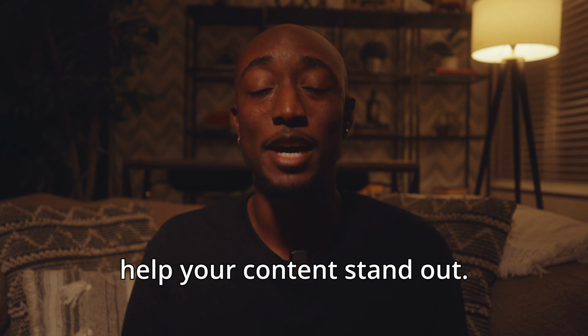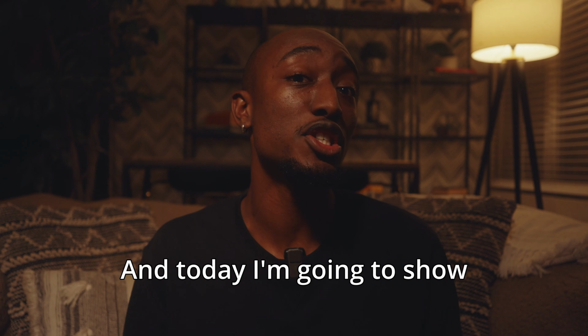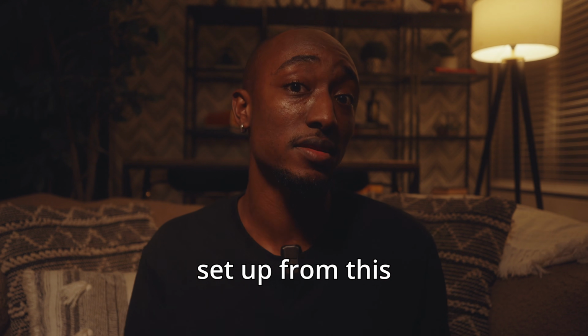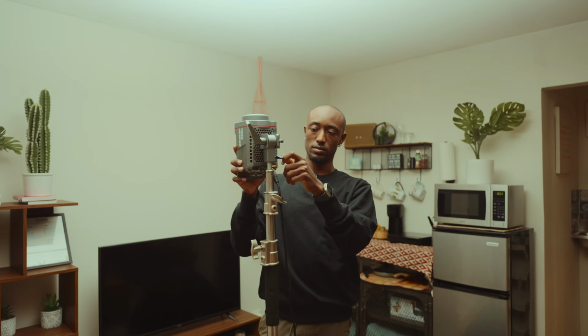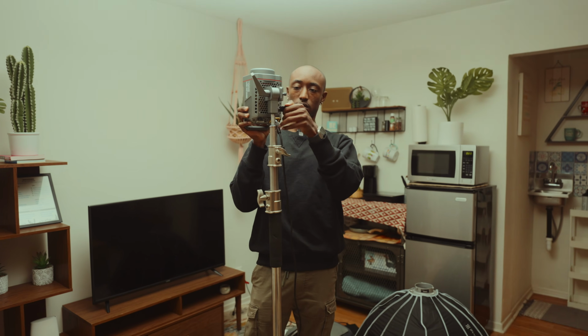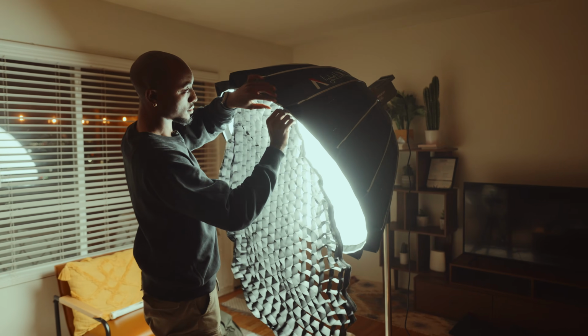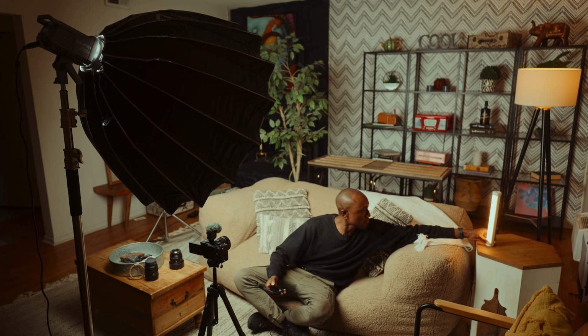Having great lighting can help your content stand out. And today I'm going to show you how to take your lighting setup from this to this. Now before I show you how to get to this, I'm going to show you two other easier setups that you can do with less equipment.